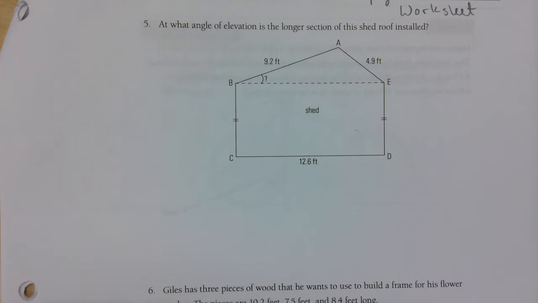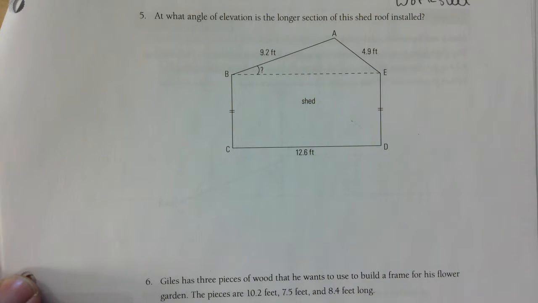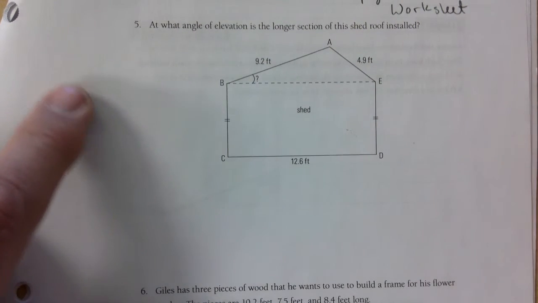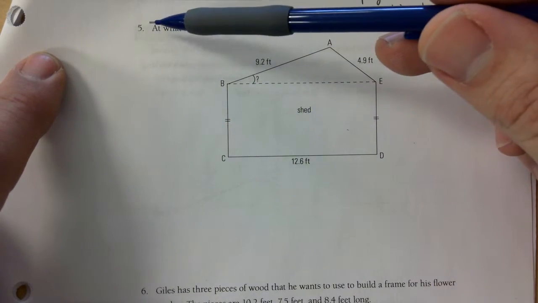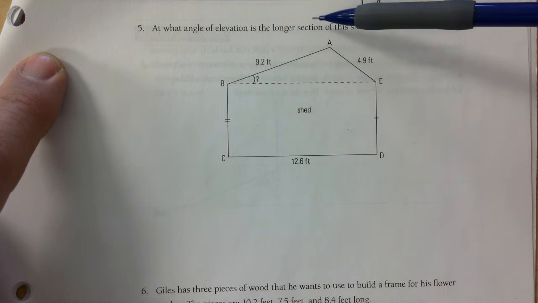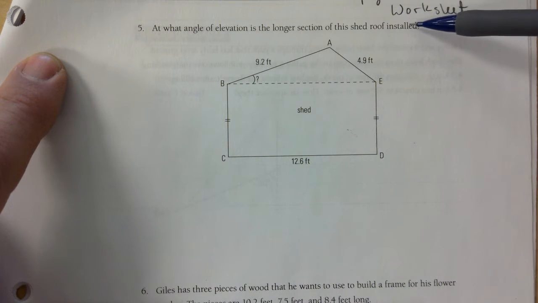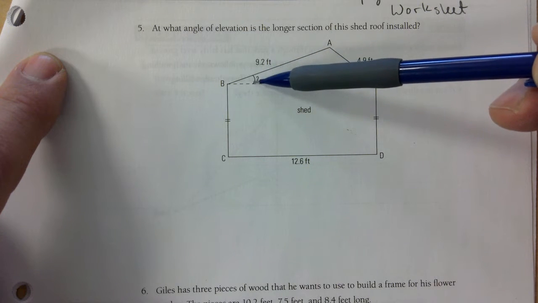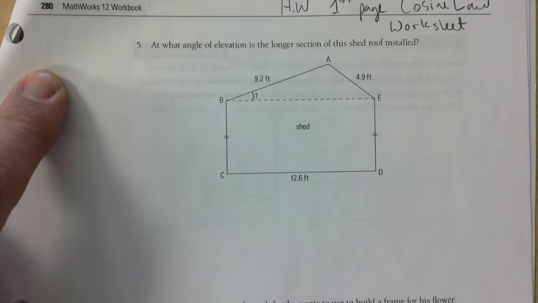Page 280. You see that shed drawing, make sure you copy a diagram here. Okay, question 5: At what angle of elevation is the longer section of the shed roof installed? So there's a short side and a long side. The angle of elevation is right here.